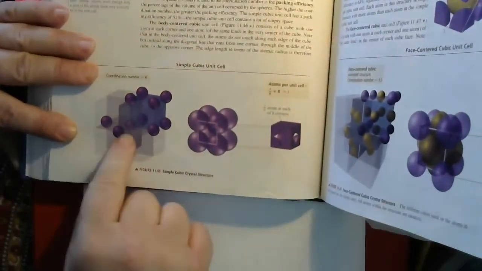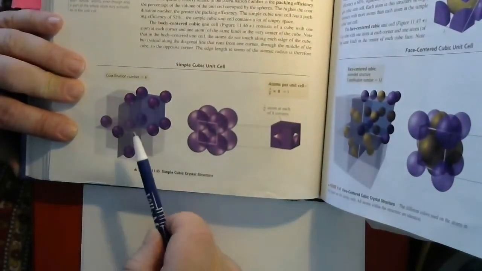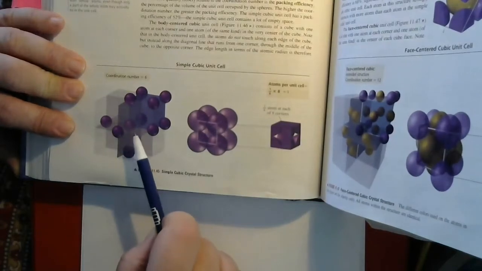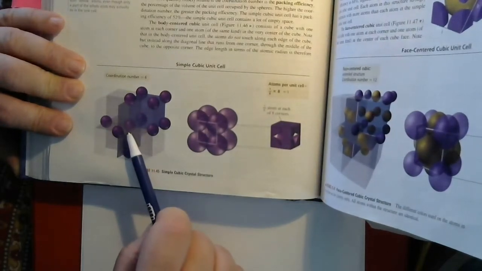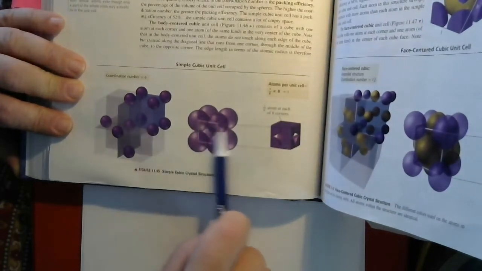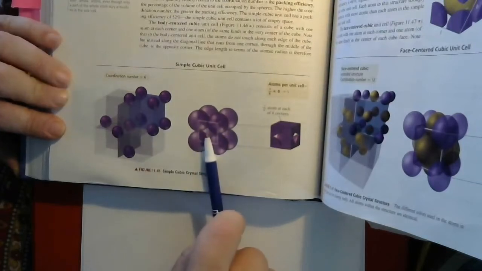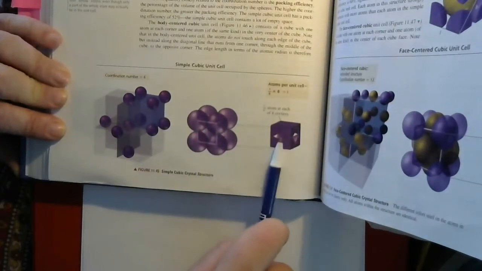And here are some more representations of ways to look at a simple cubic unit cell that you can see. So this is showing the entire spheres, and this just shows what's within the 1 unit cell.